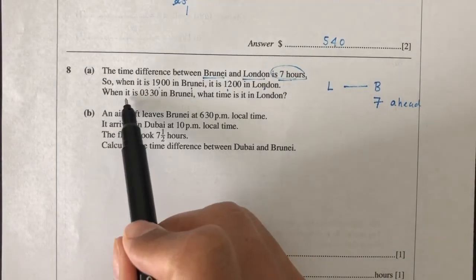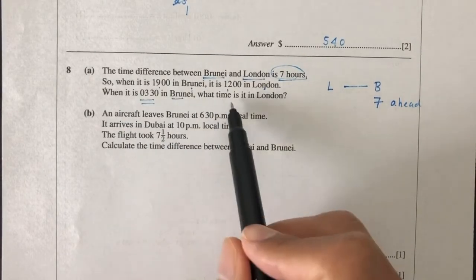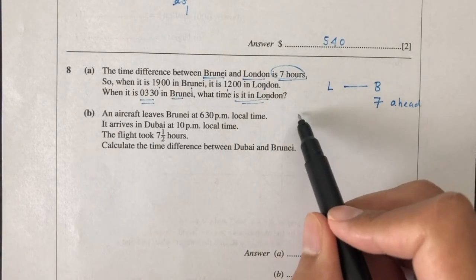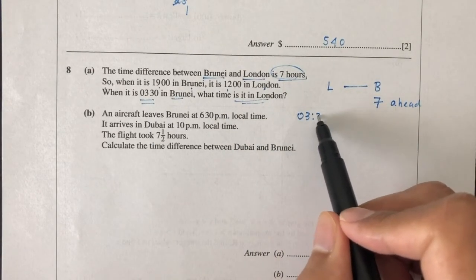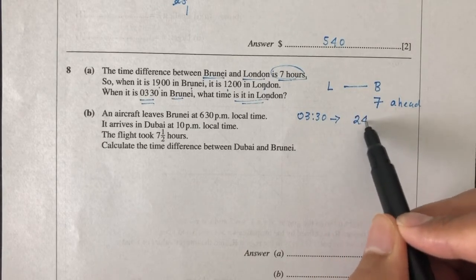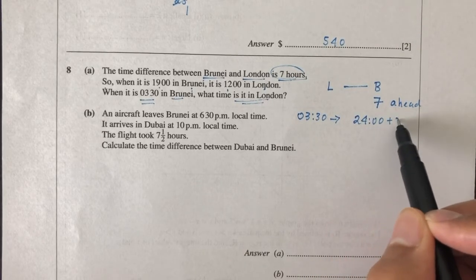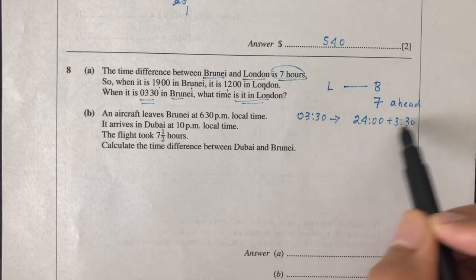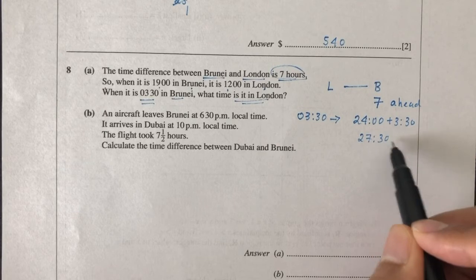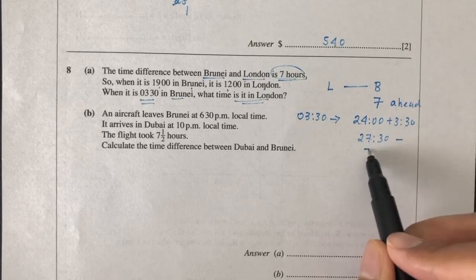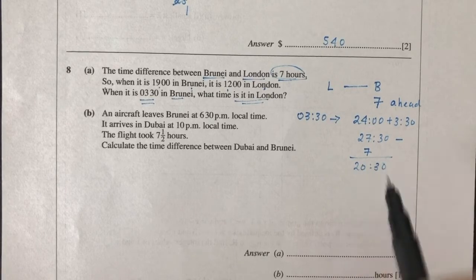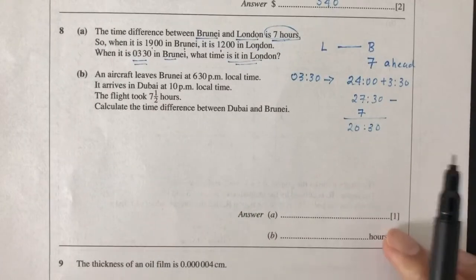So when it is 3:30 in Brunei, what time is it in London? So we know that 3:30 in the morning can also be written as 24 plus 3:30, because 24 is just midnight past. That will be 27:30. So minus 7, because it is 7 hours ahead, you will have 20:30. So the time in London will be 20:30.